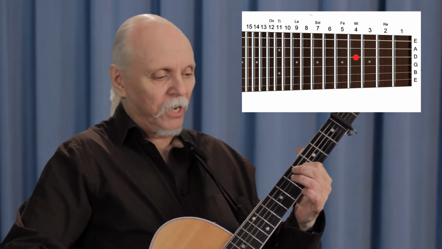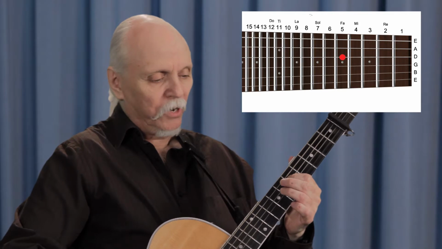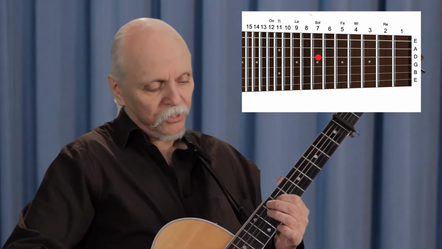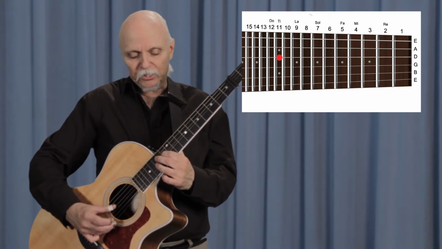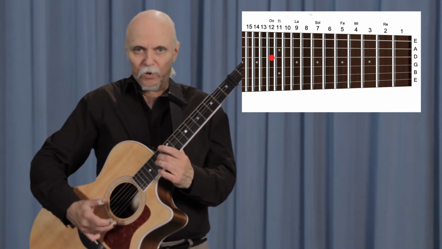Re to Mi, 2 frets. Mi to Fa, 1 fret. Fa to Sol, 2 frets. Sol to La, 2 frets. La to Ti, 2 frets. Ti to upper Do, 1 fret.